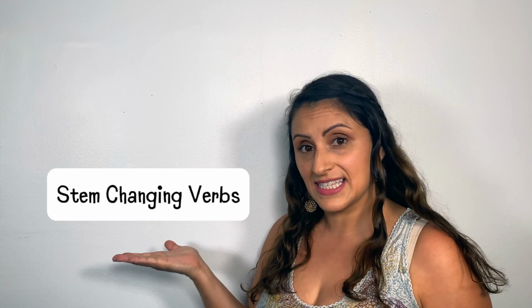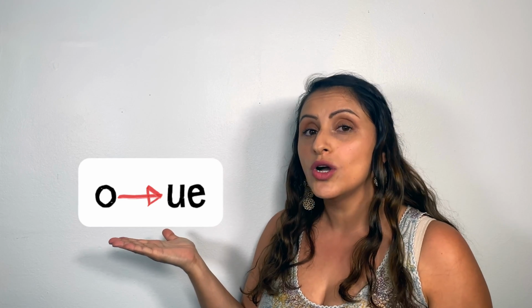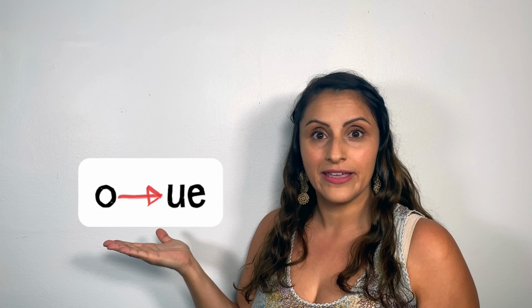Estamos listos para conjugar verbos. Today we continue our lesson on how to conjugate stem changing verbs. But don't worry, it's not the same lesson you watched before. Today we are focusing on verbs, stem changing verbs, in which the O changes to UE. So you're probably thinking, is it the same thing? Pretty much. So hopefully you feel pretty comfortable with this lesson.